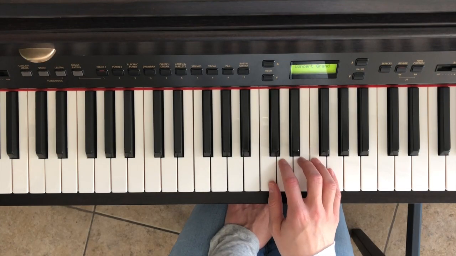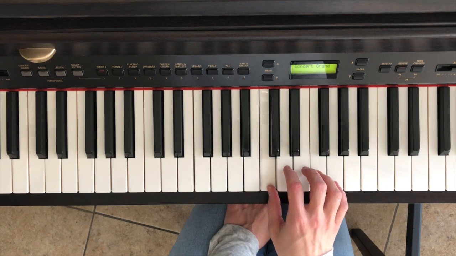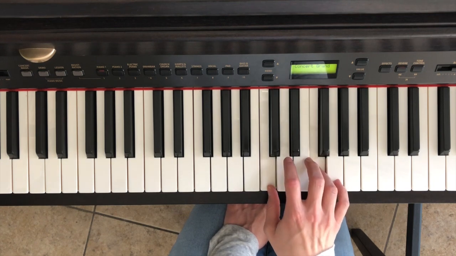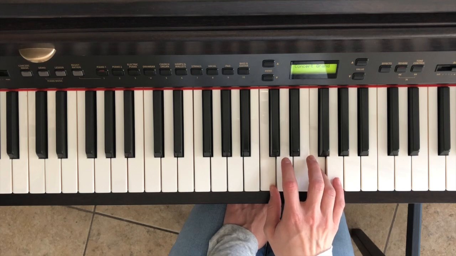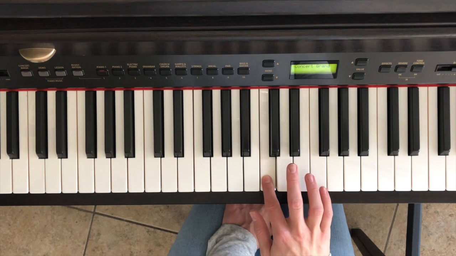Let's go ahead and review the interval of a fourth. So here is a fourth on my piano. And we have two options for fingerings. This is one of them. And here's the other option.